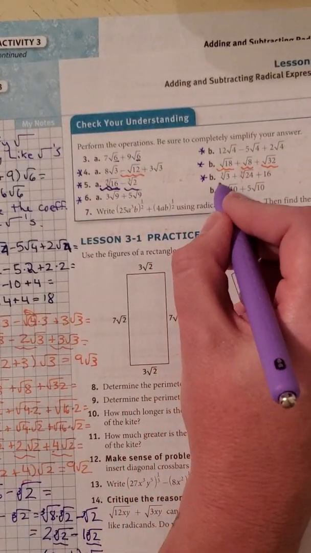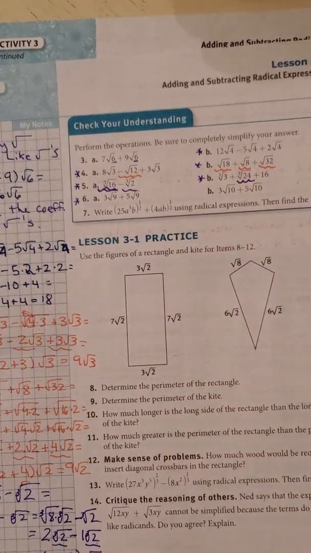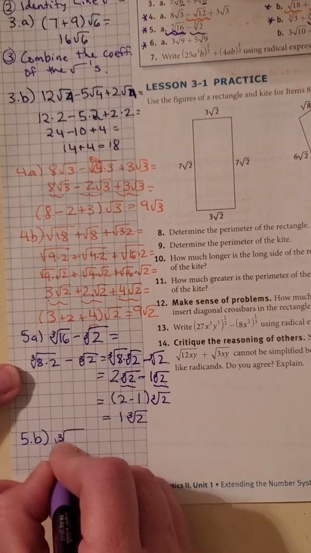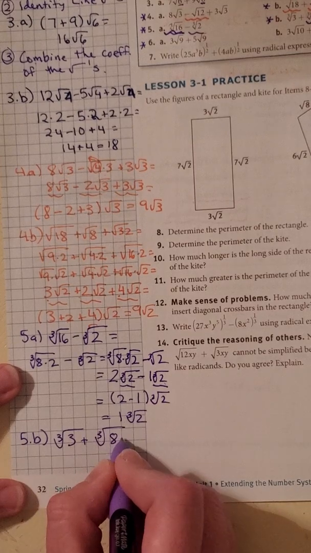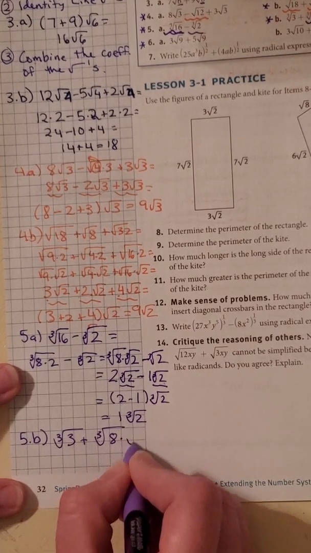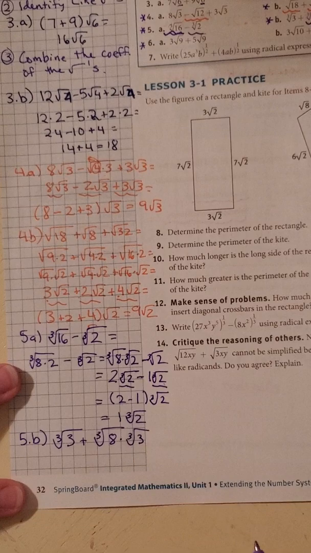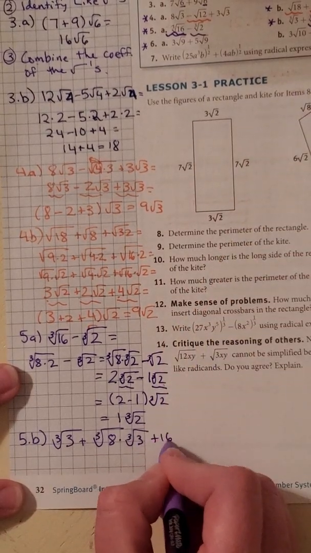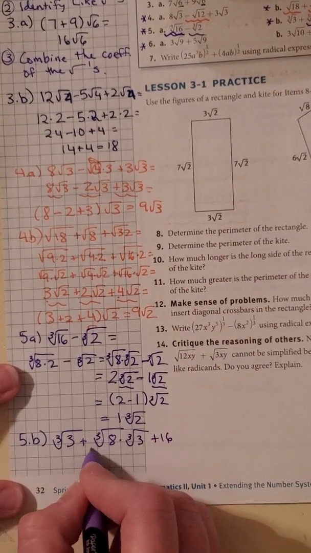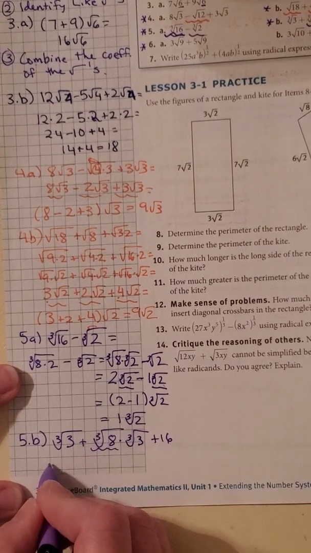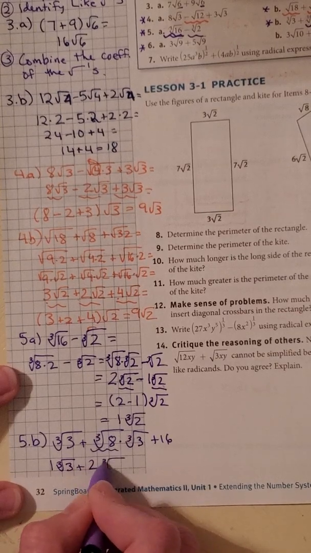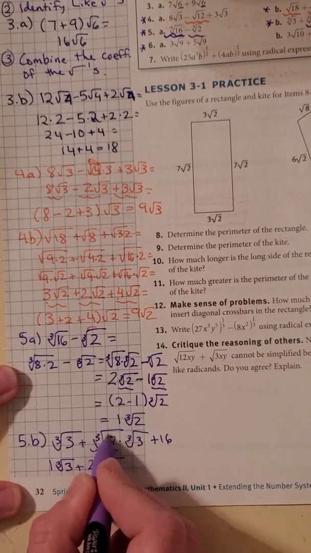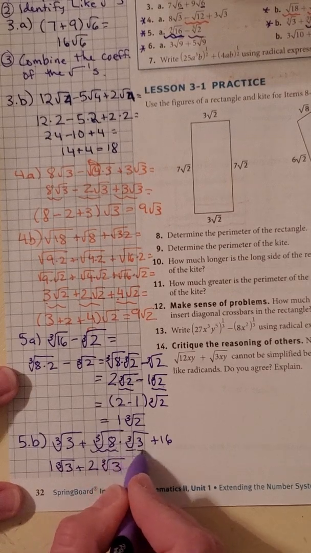I've identified that this radical will need to simplify, the cube root of 24. So the cube root of 3 will remain cube root 3, plus the cube root of 24, I'm going to rewrite it as the cube root of 8 times the cube root of 3. And then the 16 cannot be simplified. So the cube root of 8 right here, that's 2. So I've got 1 cube root 3 plus 2 cube root 3. Again, this is a cube root of 8 is 2, and there's my cube root 3.